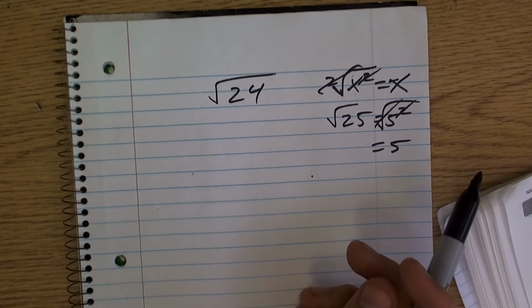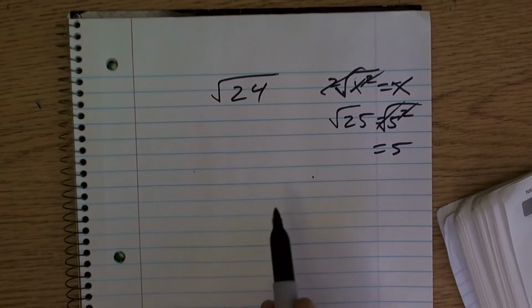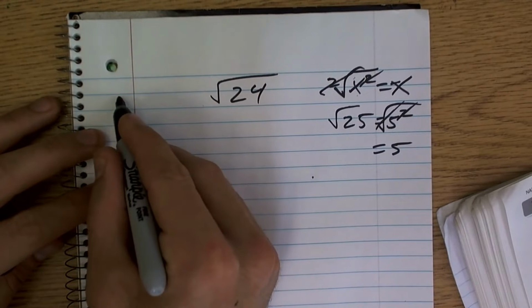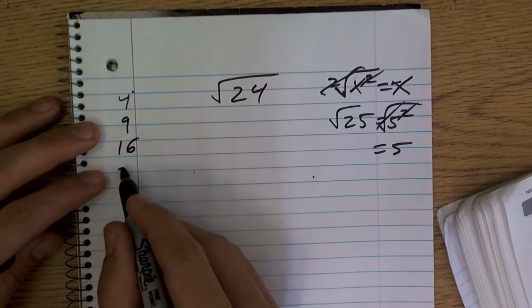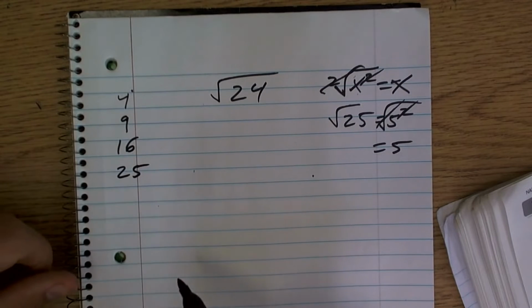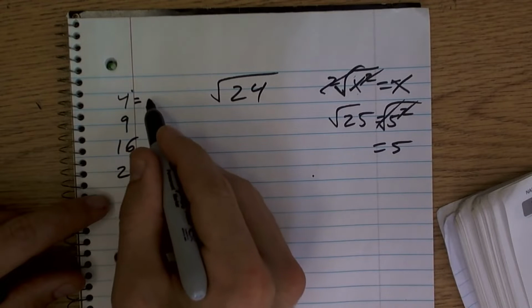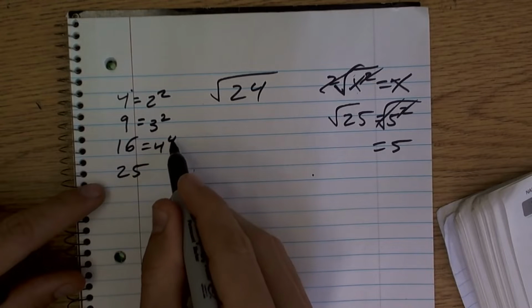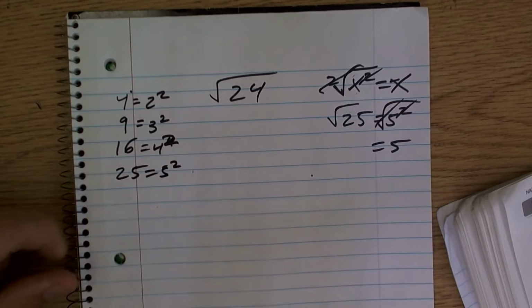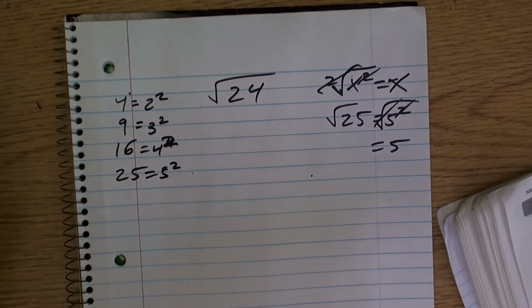So what I'm going to do is look to the square numbers that I do know and see if some way we can rewrite 24 with those square numbers. The square numbers I do know are 4, 9, 16, 25. And obviously I'm not going to keep on going because it's above 24. So 4 is equal to 2 squared, 9 is equal to 3 squared, 16 is equal to 4 squared, and 25 is equal to 5 squared. So I could take the square root of any of these numbers and I would get 2, 3, 4, 5. You understand how the canceling out would work?